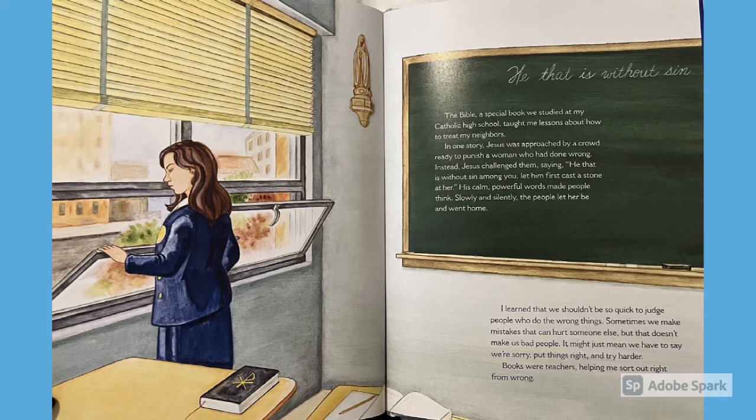In one story, Jesus was approached by a crowd ready to punish a woman who had done wrong. Instead, Jesus challenged them, saying, "He that is without sin among you, let him first cast a stone at her." His calm, powerful words made people think. Slowly and silently, the people let her be and went home. I learned that we shouldn't be so quick to judge people who do the wrong things.